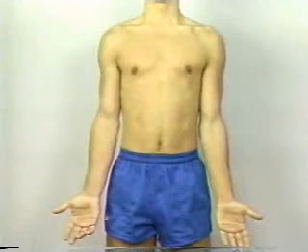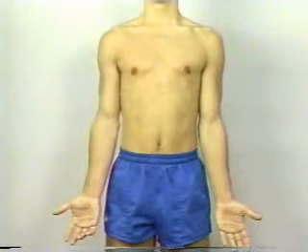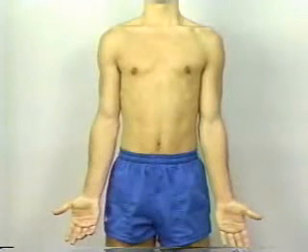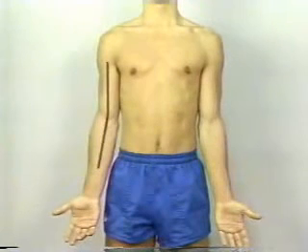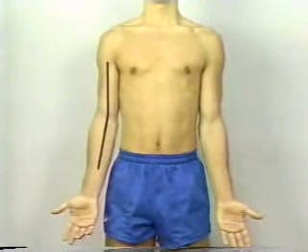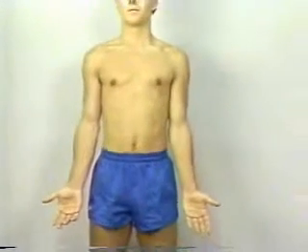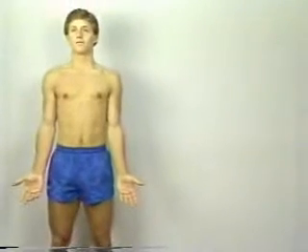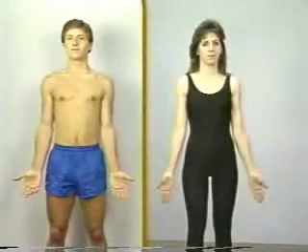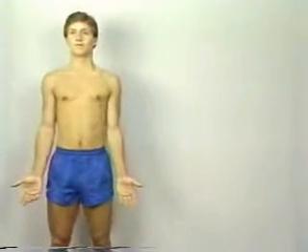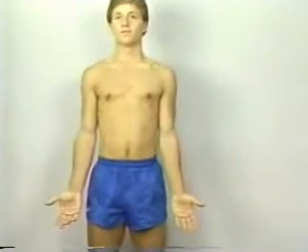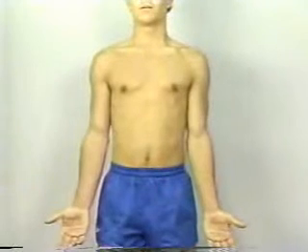Normally, there is slight valgus at the elbow in that the forearm appears to deviate laterally. This angulation is called the carrying angle. In the male, the carrying angle is approximately 5 degrees, while in the female it is greater and measures 10 to 15 degrees. It is essential to compare both the right and the left side, which in the normal individual would be equal.